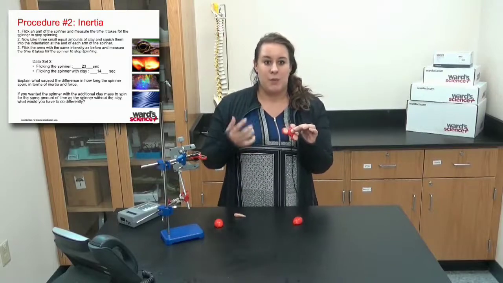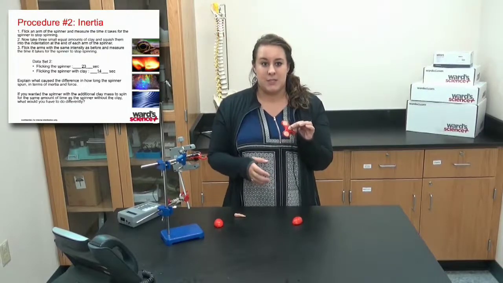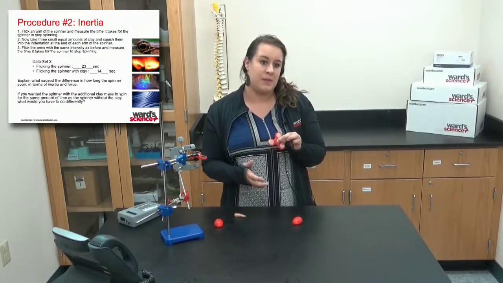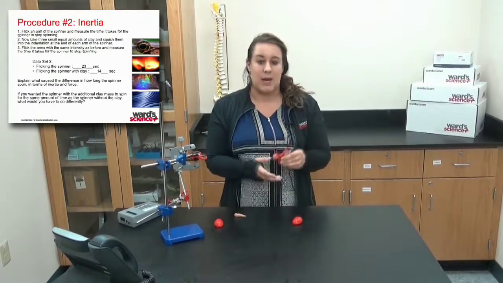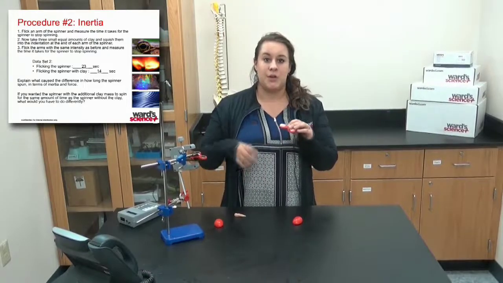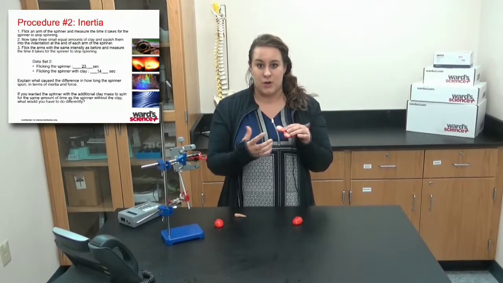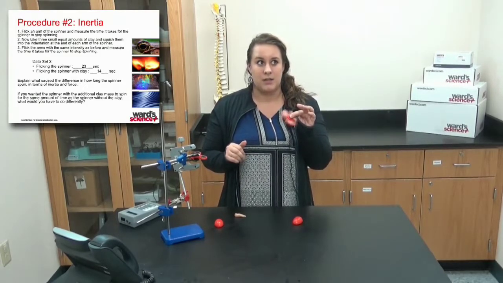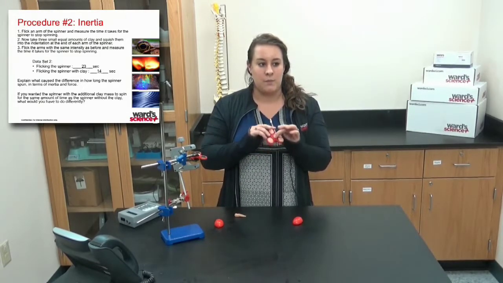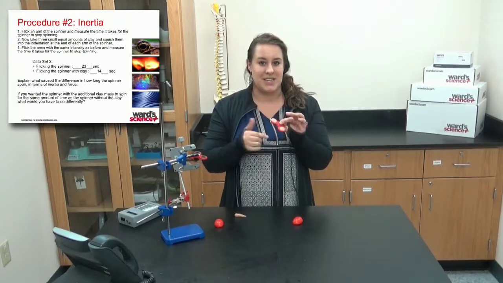So if you wanted the spinner with the additional clay to spin for the same amount of time, what would you do differently? That's when the students would say, in order to combat the inertia, you'll want to flick it harder so that it takes more time.